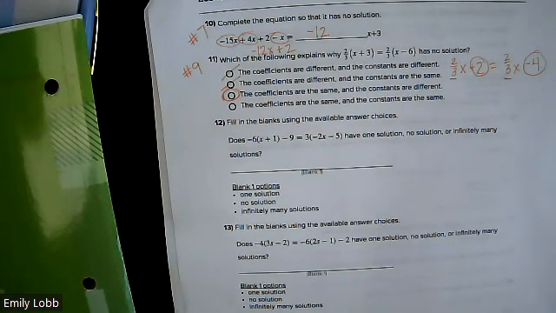Is there a math mute? Probably not a very short one. All right. Okay. Questions, concerns? I'm trying to find it. All right.